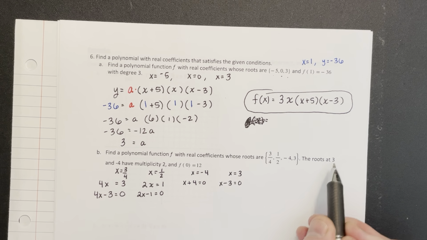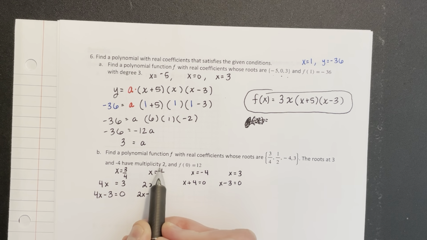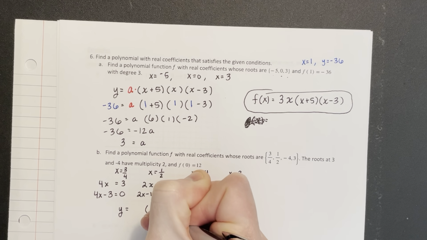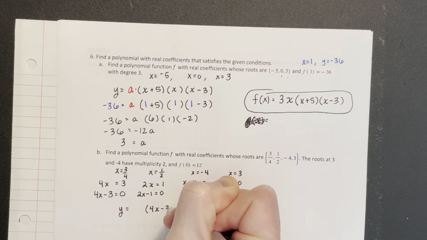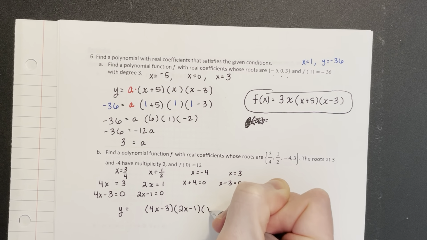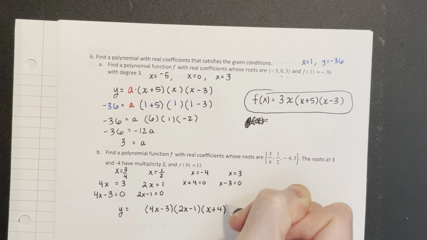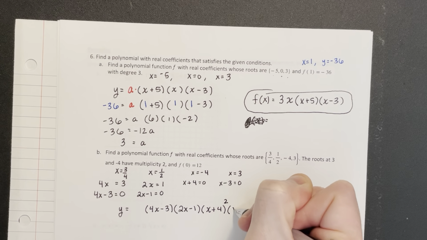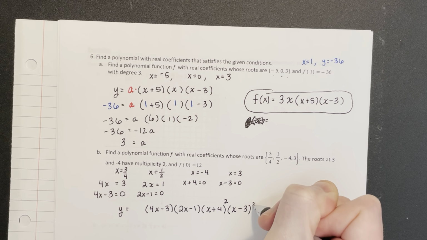We've got the roots at 3 and negative 4 have multiplicity of 2. So when we create our equation, we're going to need to make sure that we are including those multiplicities. So I'm going to start writing this in factored form. On that x plus 4, I'm going to make it multiplicity 2, so it's squared. The x minus 3 is also squared.